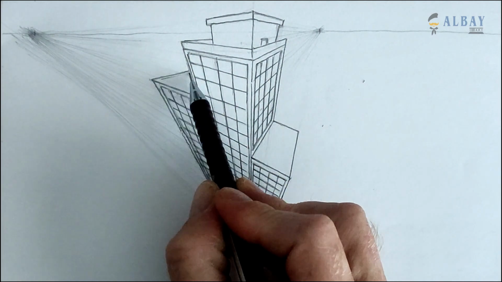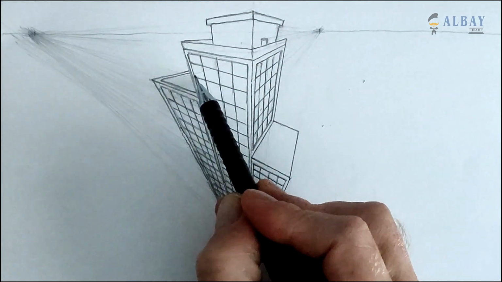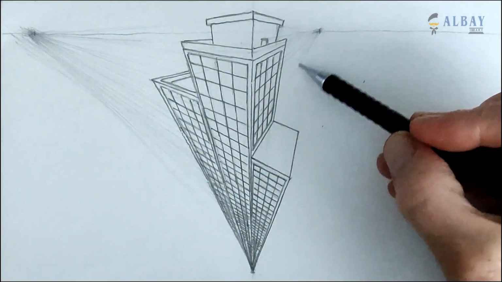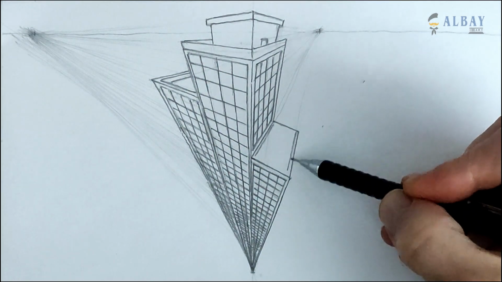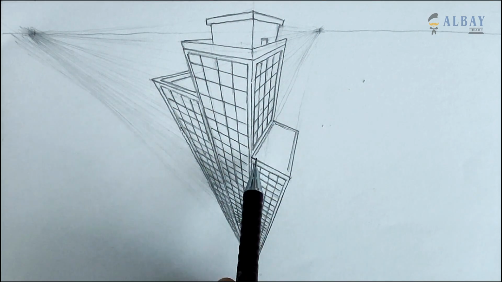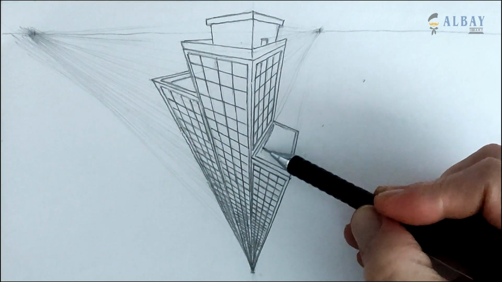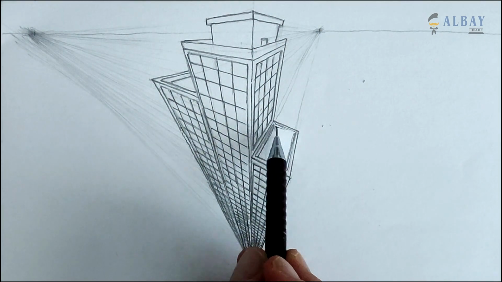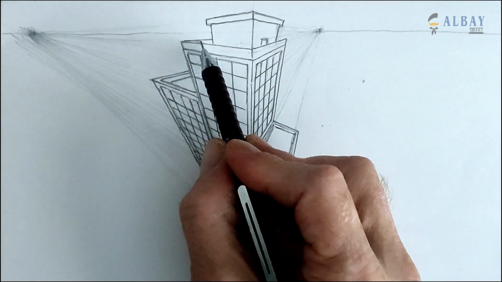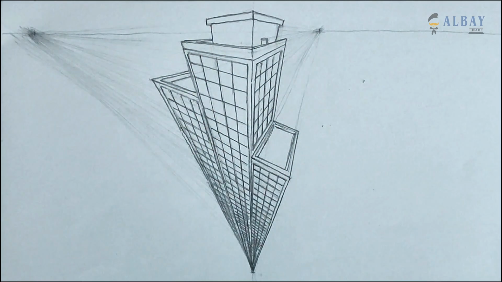Now I'm using a 0.5B pencil to add the fine details. It would be nice to add some details to the top of the building, because I don't have the chance to add details to the rest of the building. Every detail I add to the top helps the drawing to be more realistic. I think it's okay. What do you think?